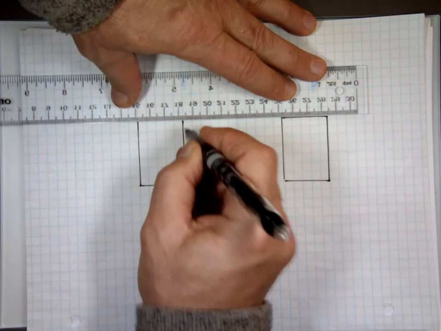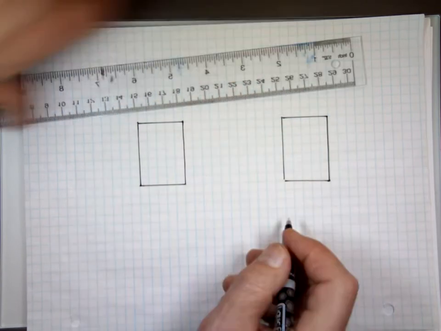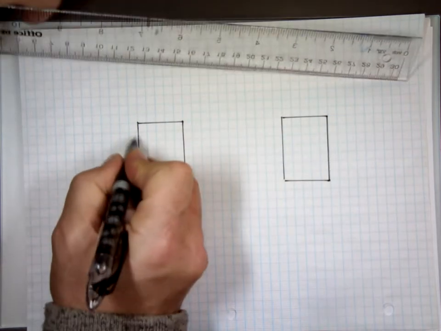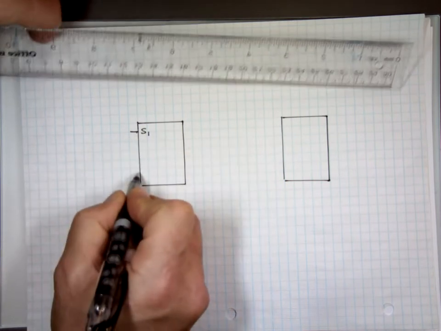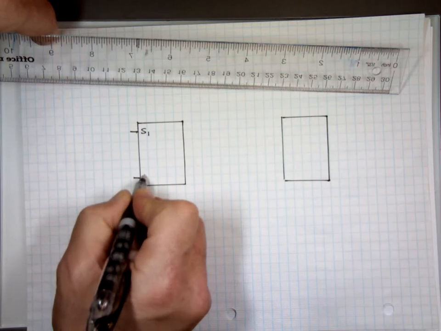That's the first and the second flip-flop. This is the first one. We'll call it S1 and R1.